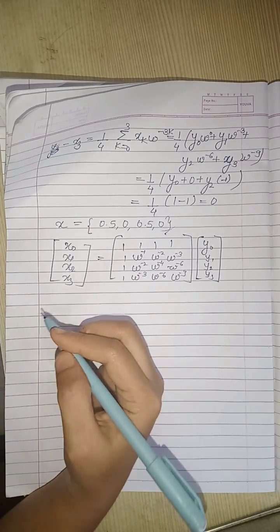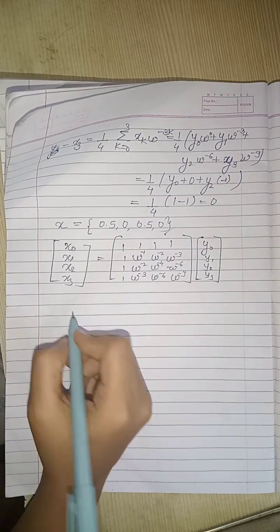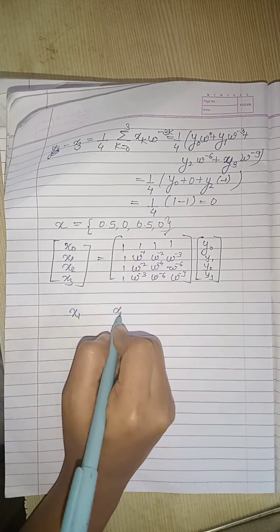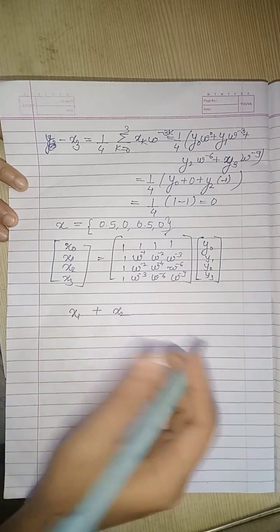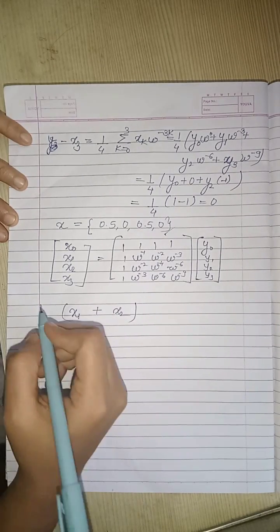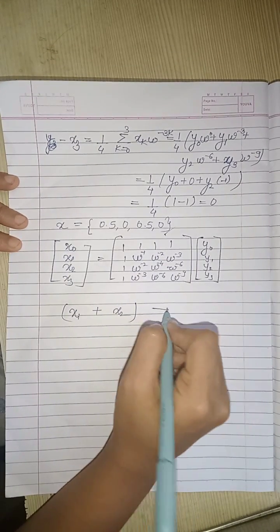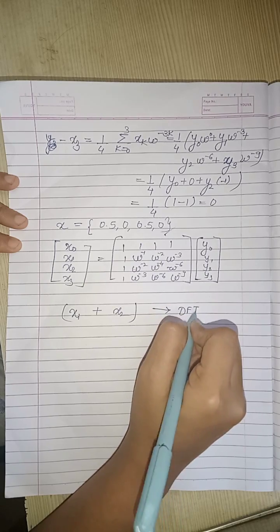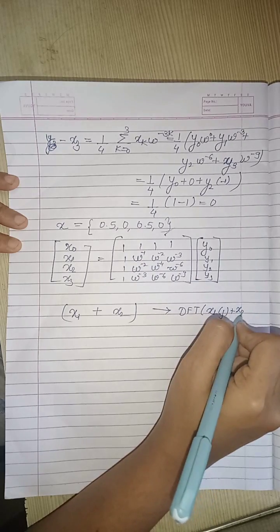So there are a few properties of DFT. The first one is the linear property. If you have two vectors, suppose x1 and x2, and if you add these two vectors first, and then operate the mathematical tool, that is DFT, the Fourier transform, then after transformation you will get DFT of x1 of j plus x2 of j.